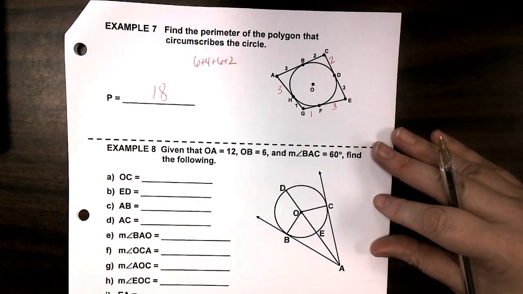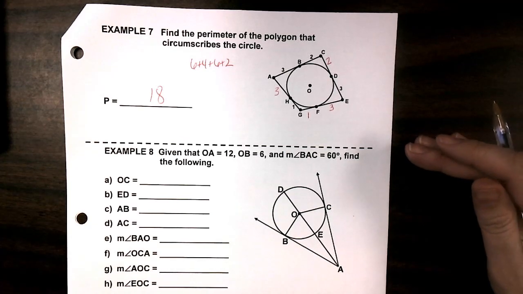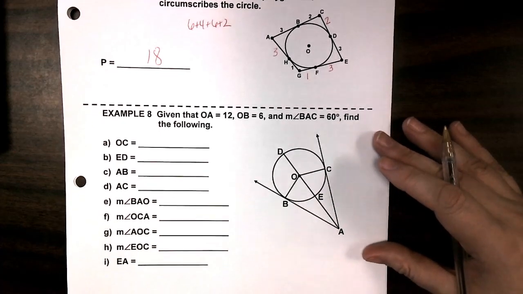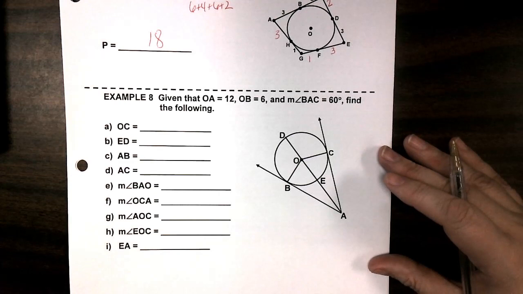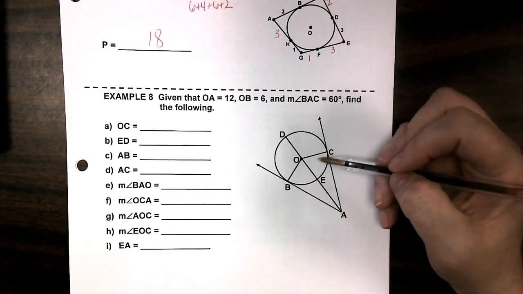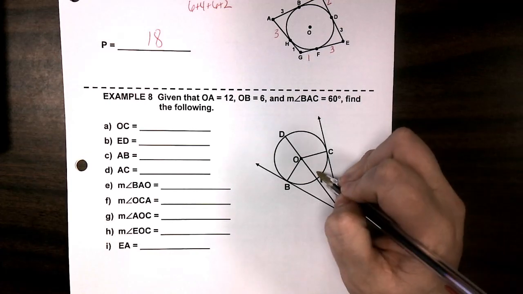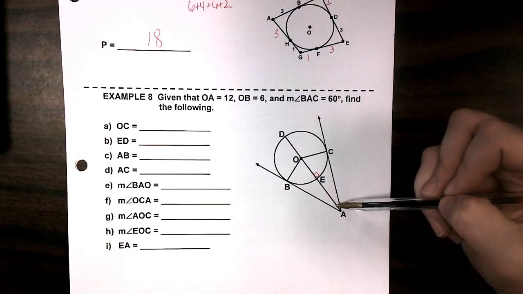All right, in example 8, we are going to use both theorems that we learned today plus things we already know to solve for each of these. So we're going to start by writing the given information. So OA is 12. O to A, that's this line here, is 12. And what did I say earlier that is true of this line? It does what to that angle?